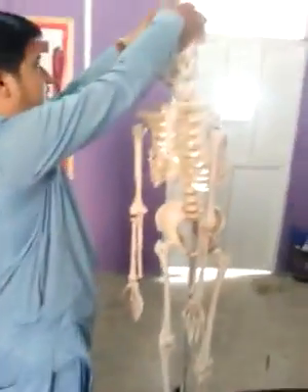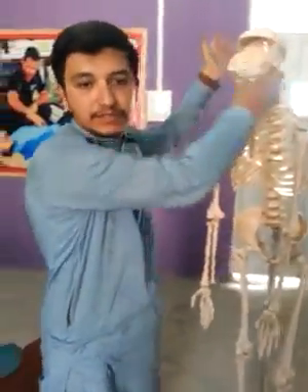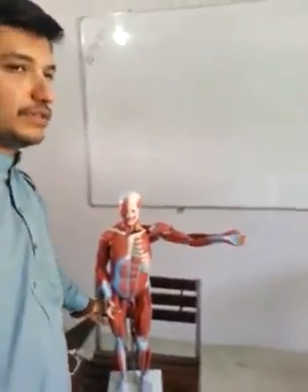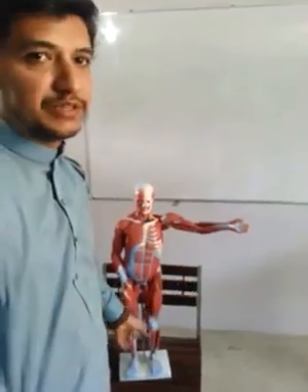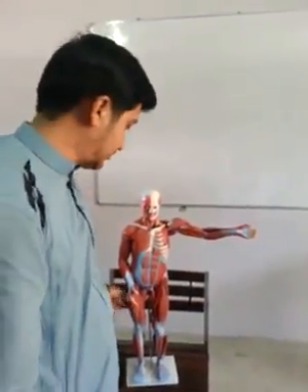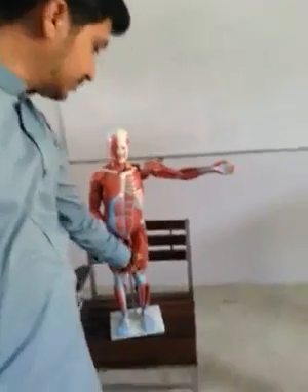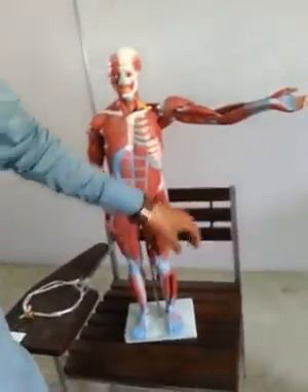So I think it's enough for today's lecture. The time allowed me this much, but we want to continue from here a little bit. We didn't find time to explain the lower limb structure, because it is very important. It's a little bit elaborate.